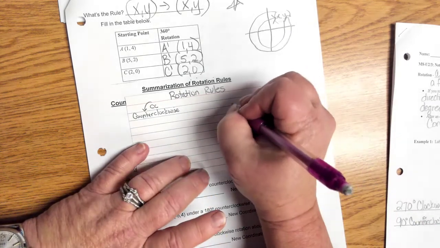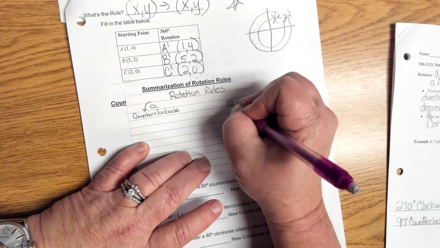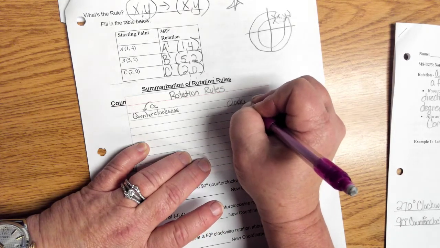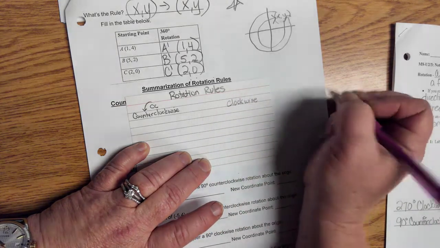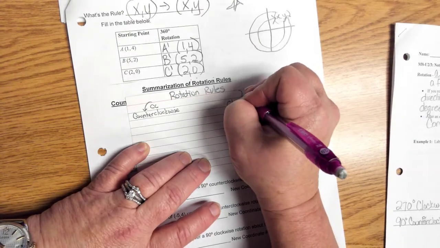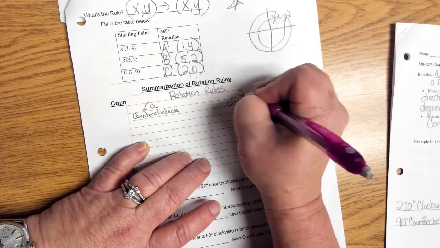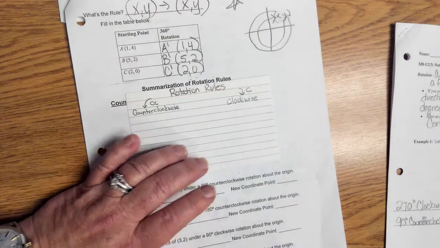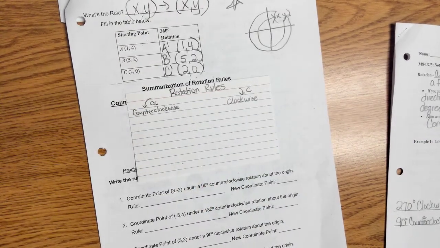Then on this side, we're going to write clockwise. And I'm going to do the same thing. You can put a C there. Because sometimes they'll give you the C or CC, and sometimes they'll actually spell out the word.